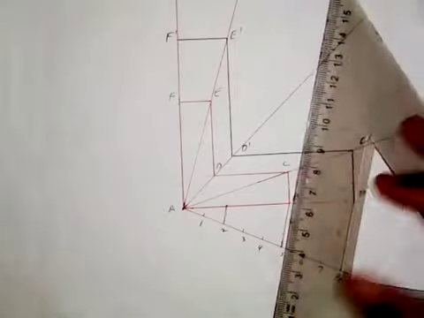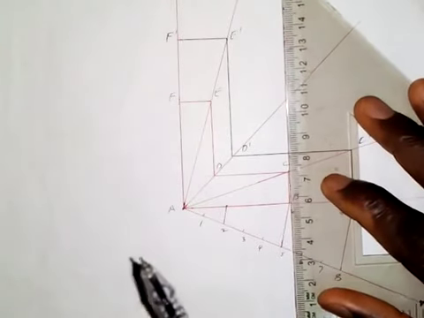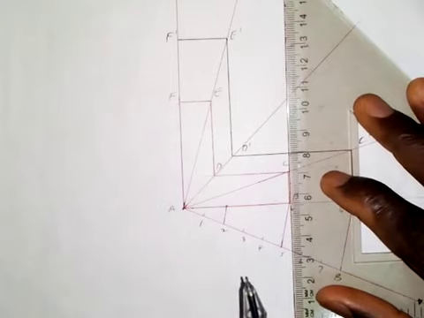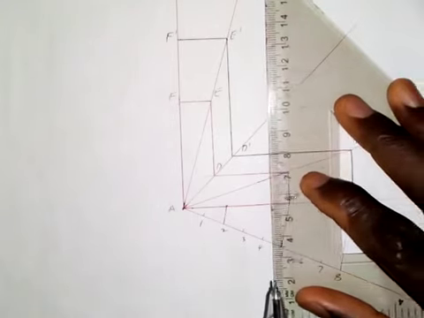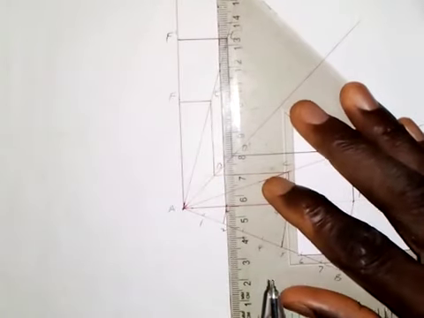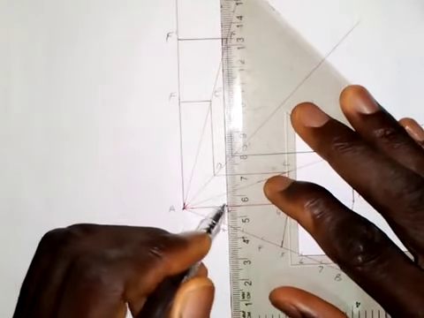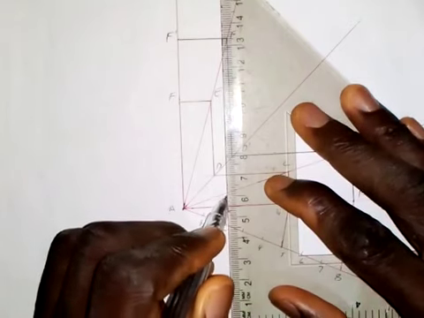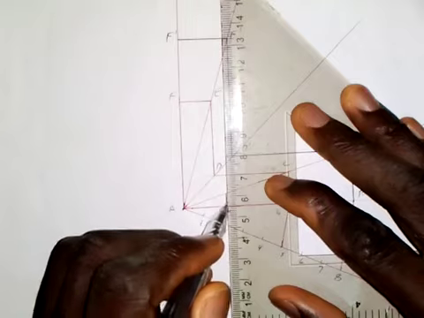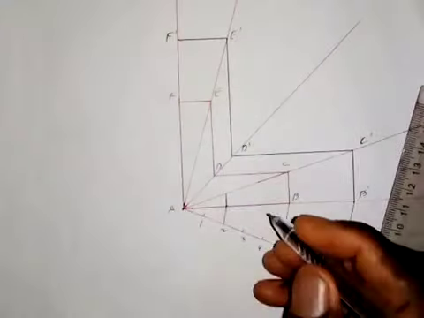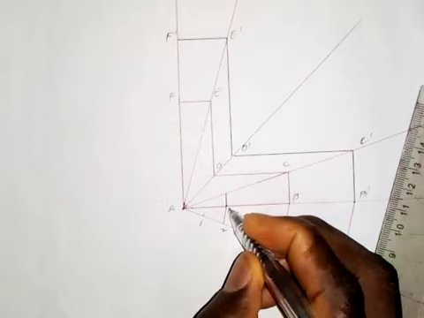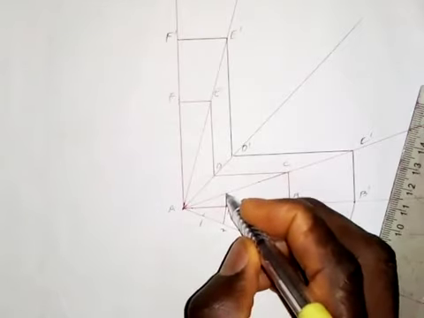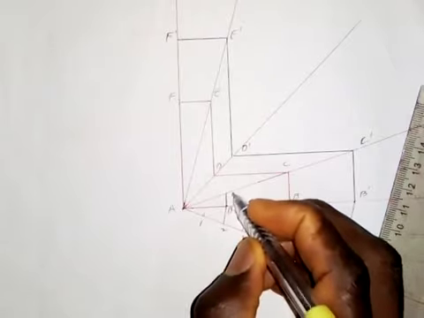Now for the reduction, we also do the same thing. So I will set my set square on BC like this. Then I will shift it to point 2 here. Then I will draw a vertical line to meet this line. So this is point B2 now. So this point that we have on this line is point C2.